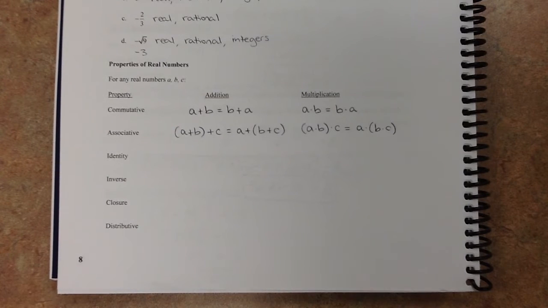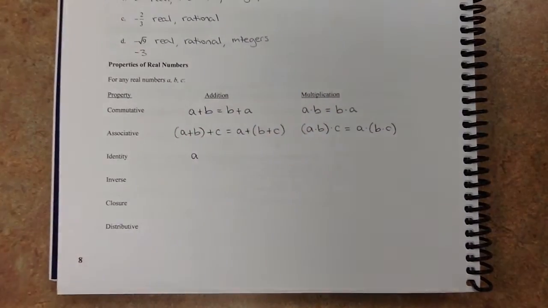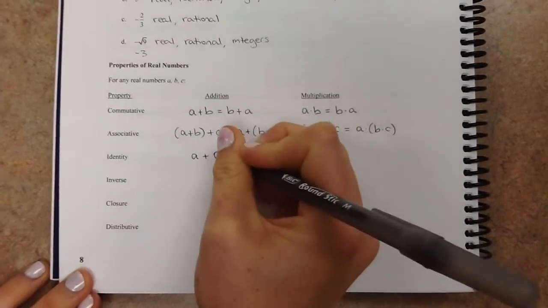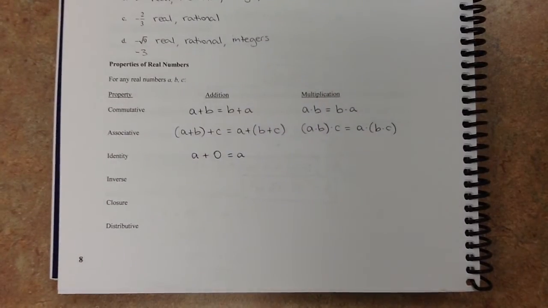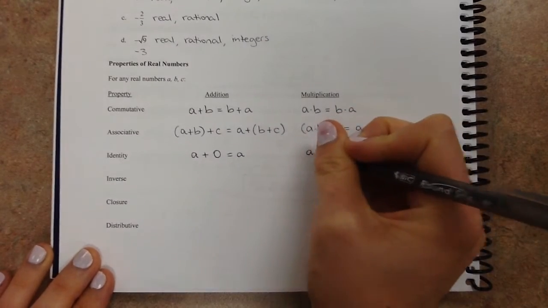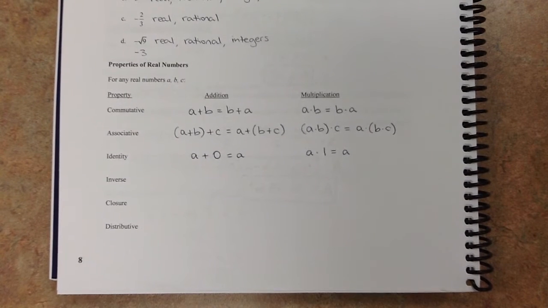Okay, those two I'm sure you've heard of. Identity and inverse might be new. The identity, so think of something's identity. It's, like a person, it's themselves or something like that. So for an identity, you want to know what you can add to make the number stay as itself. So say you have a number and you want it to stay itself. You don't want it to change. So what do you add? You add 0. And if you add 0 to something, its identity does not change. So with multiplication, if you start with a number, what do you multiply? You multiply by 1 to make sure that it stays the same, keeps its identity.